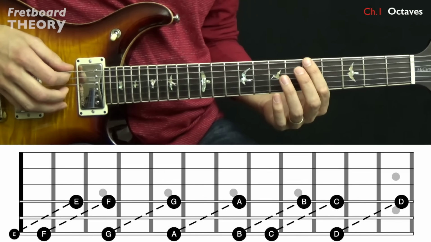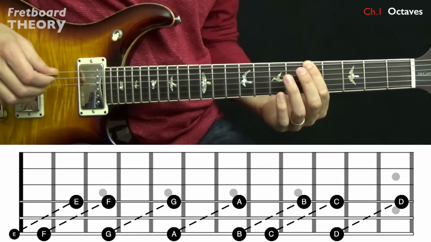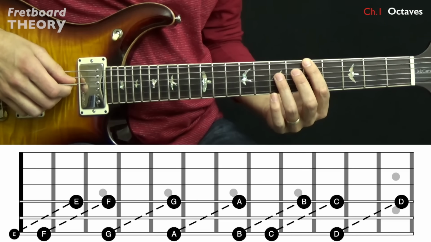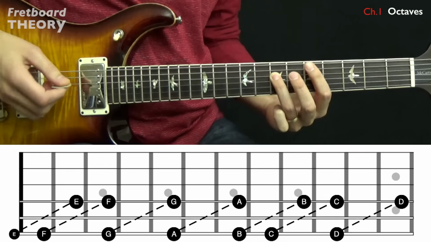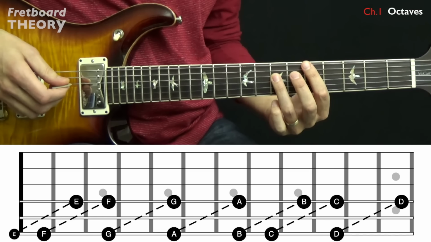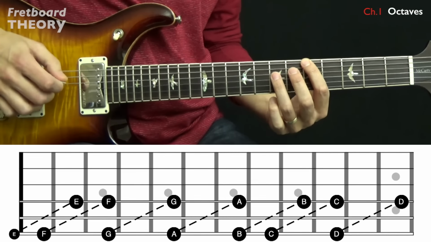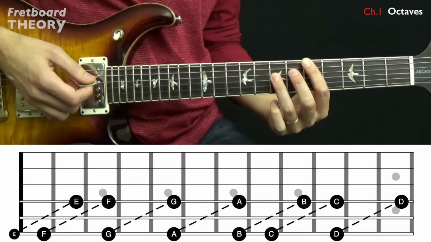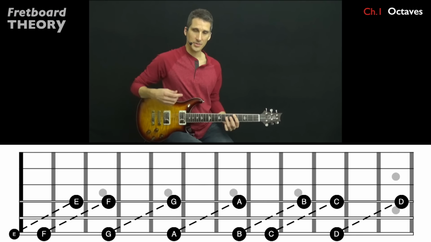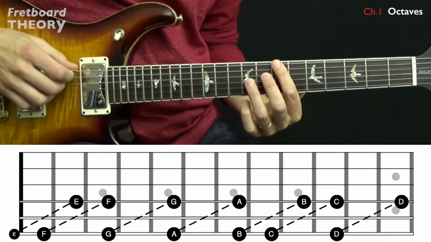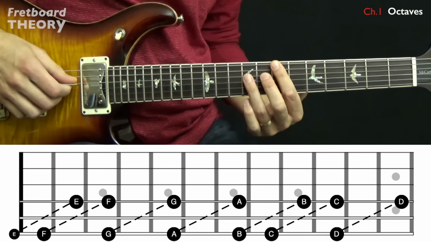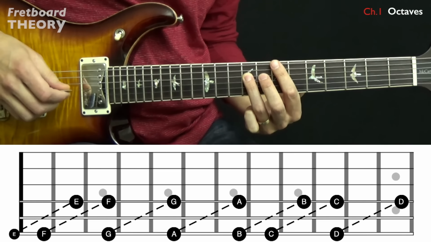Here's an A at the 5th fret of string 6. If you go over 2 strings and up 2 frets, you will have an A in the next octave. This shape will produce an octave no matter where you are on the fretboard. So here's B, the 7th fret, and here's B an octave higher.